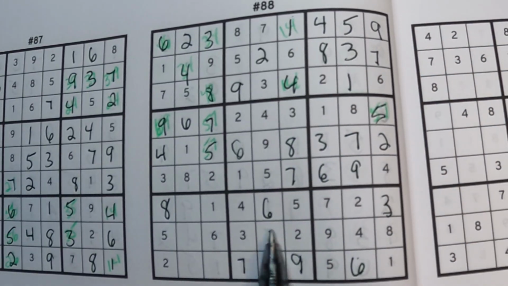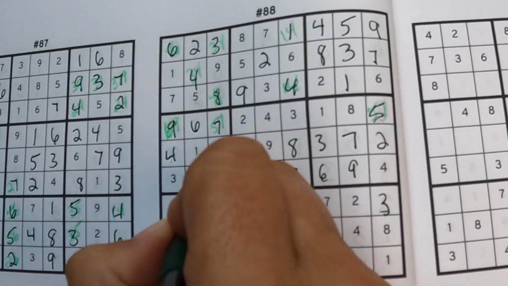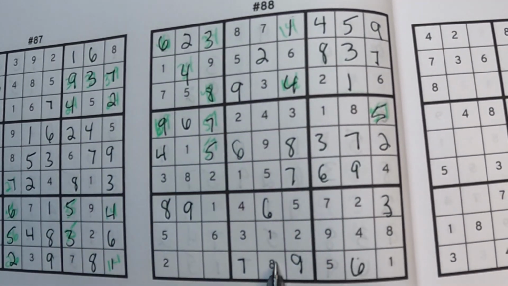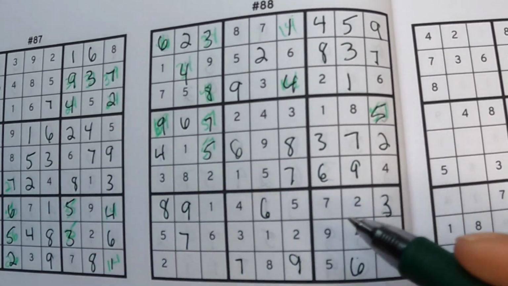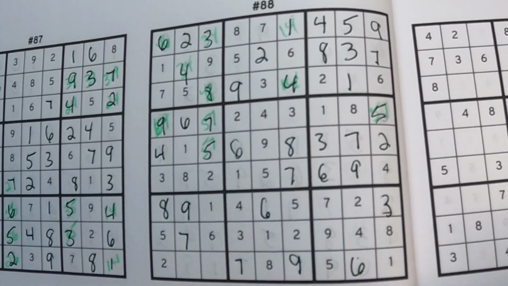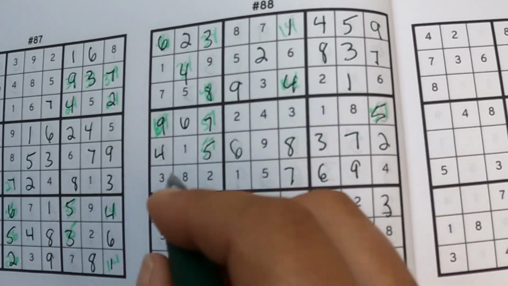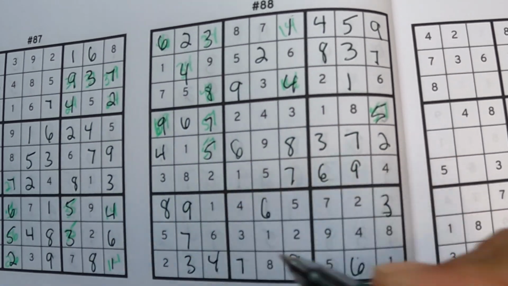For this row, we're missing a 9. For this row, we're missing 7. And to finish out this box, we're missing 3 and 4. We've got a 4 here, so 3 and 4.